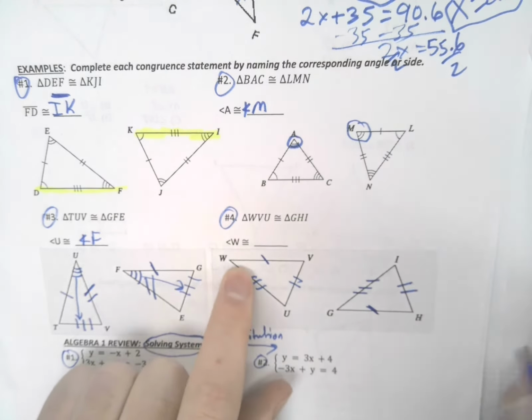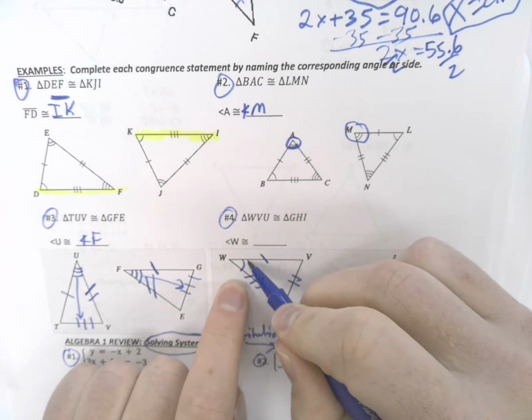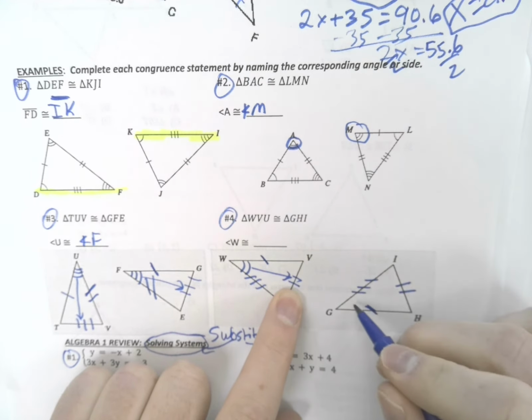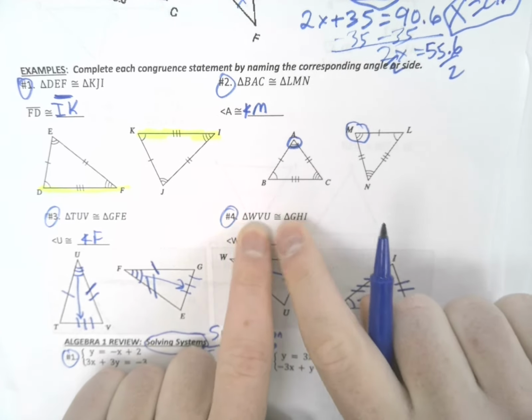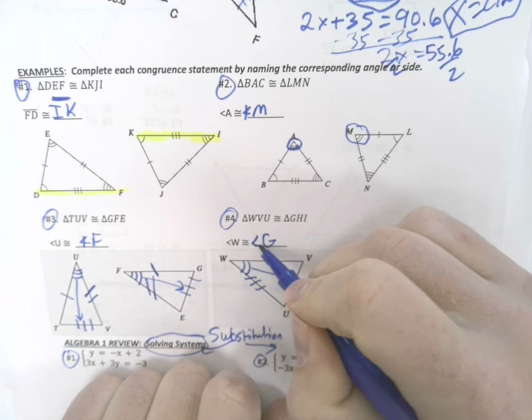And so we look and we say, okay, W opens up to this side. That must mean that G is going to open up to that side. And again, they are the same letter here, the same first letter. So that makes it a little easy too.